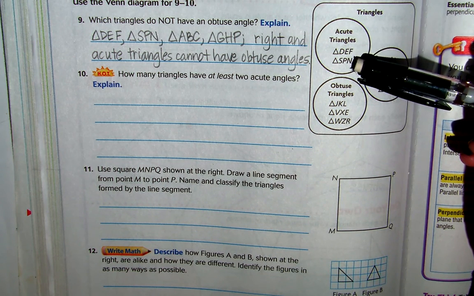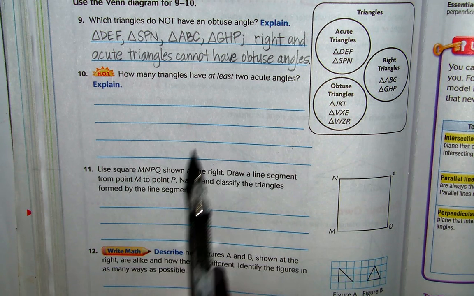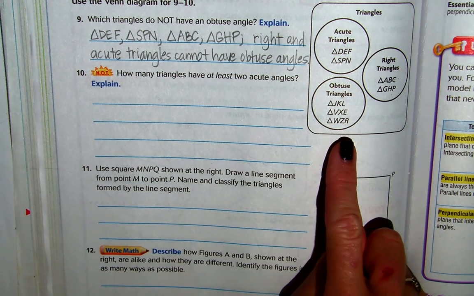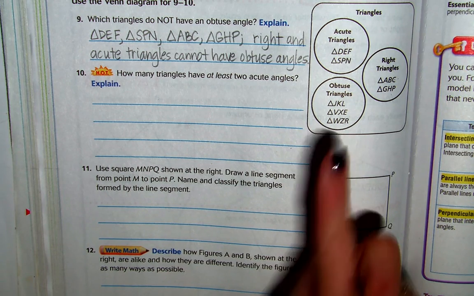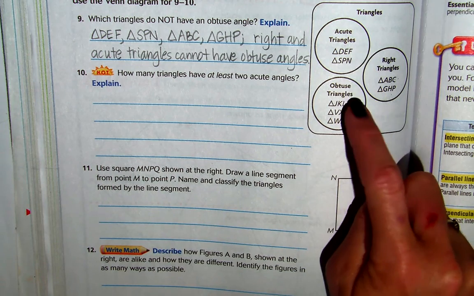So that's 2 of them. But how many of these others have at least 2 acute angles? So we have 1, 2. These obtuse triangles are definitely going to have 2 acute angles with them. So 1, 2, 3, 4, 5, that gives us that.